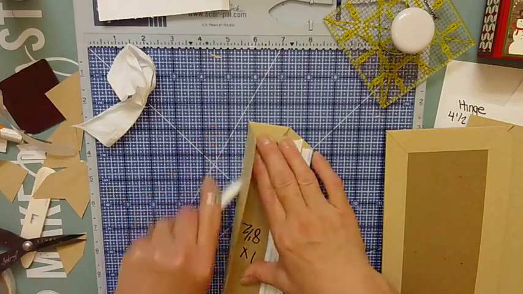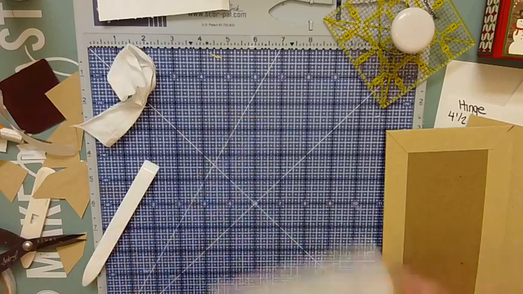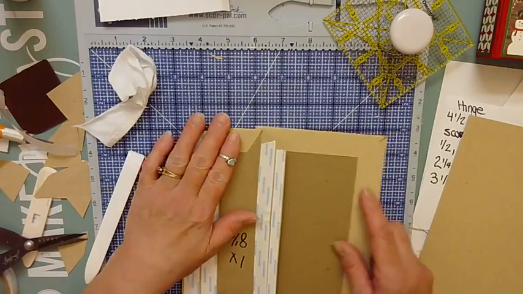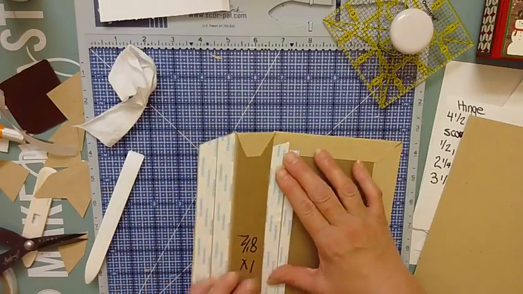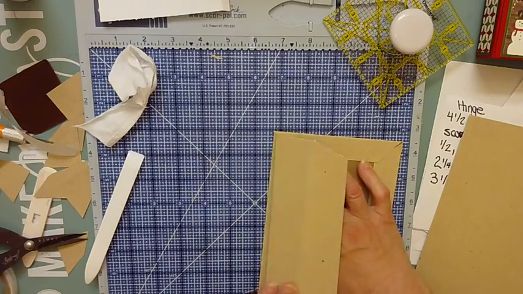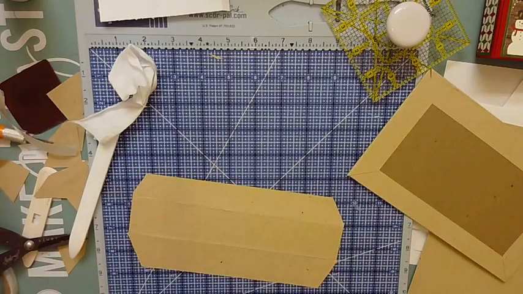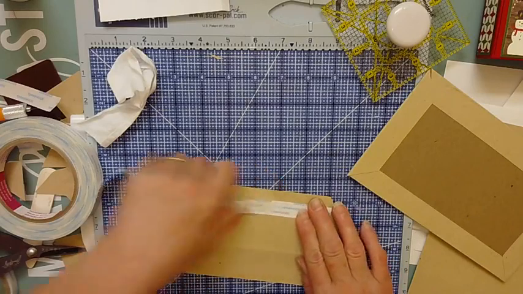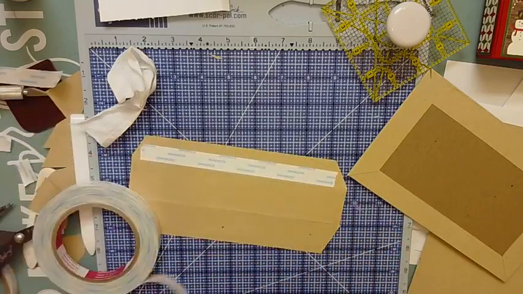Yeah, I don't see straight either, Corey. That's part of my issue. Okay, so what I want to do is I need to put this flap against this side here and lined up there. So we're going to put tape on this side now. Didn't need it on the other side, but we have it there now.